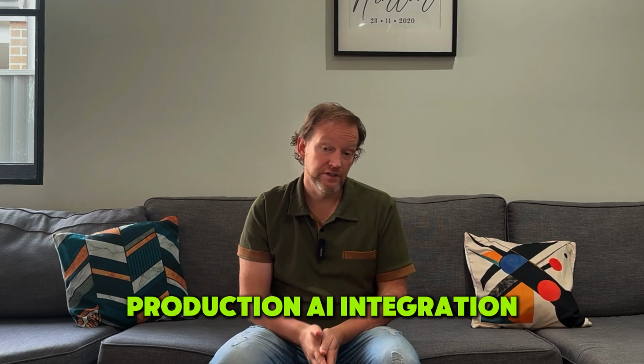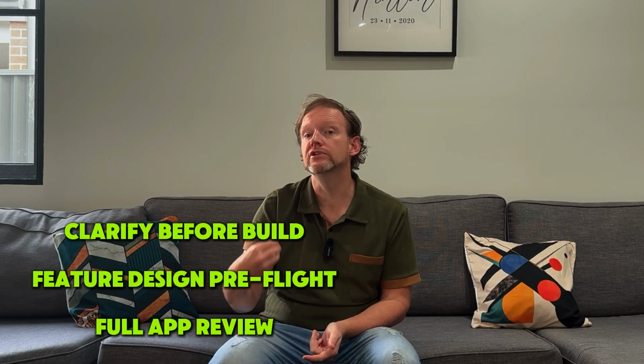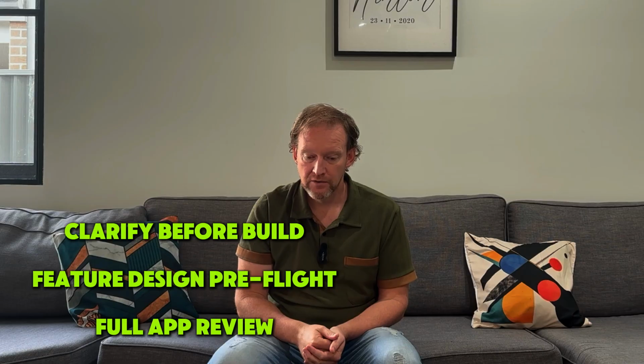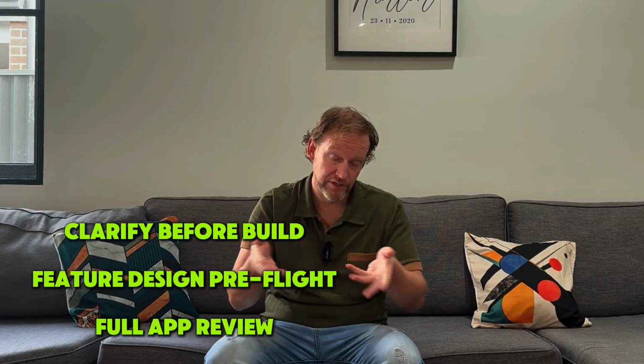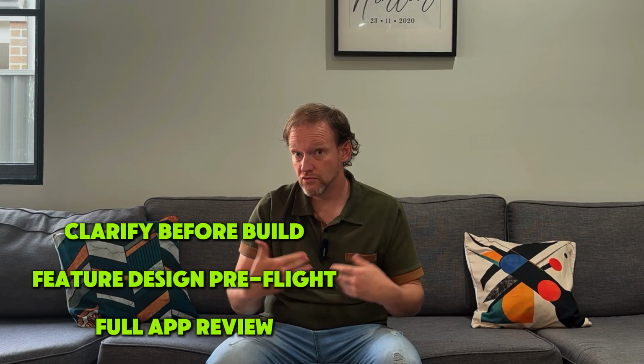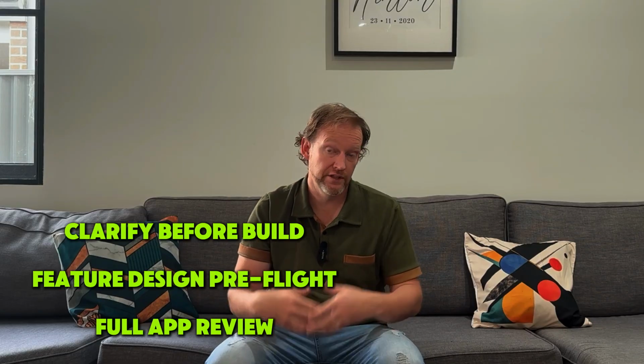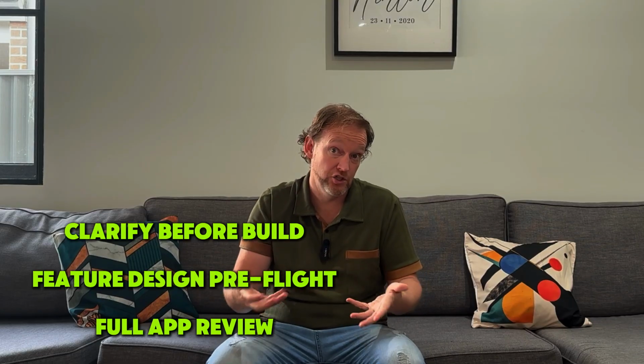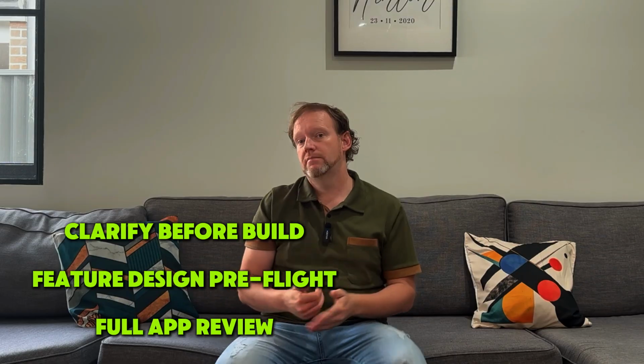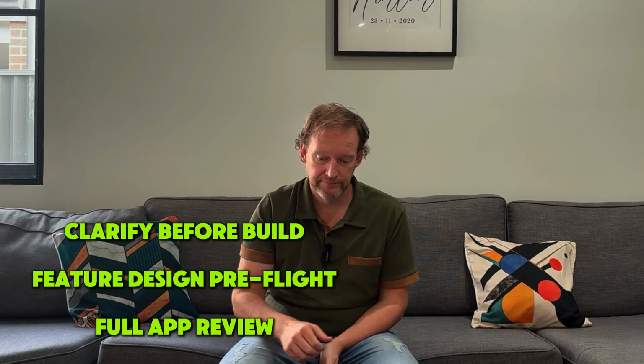Now, this particular skill is actually used by a whole bunch of other skills in the production AI conglomerate. For instance, clarify before build will call this skill to threat model whatever it is that you need to build by the end of it. When you do things like a full app review, which is another skill that I'll be covering later on, it will call this threat modeling to make sure that the threat model is up to date and to test to make sure that the threat model has been covered by your large language model development.